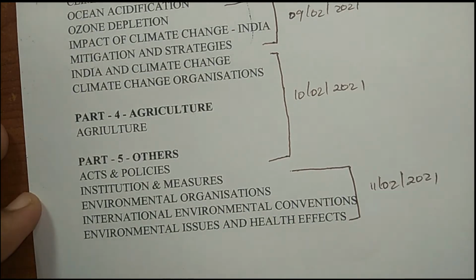Part 5 will be miscellaneous, that is acts and policies related to environment. Here again you will have to focus more on current affairs, that is there may be an act, say for example it came in the year 1995, it can be amended now, it can be rewritten. So I'm just saying in general.